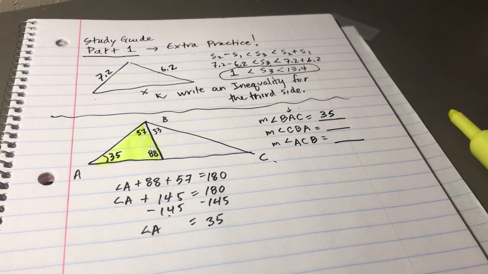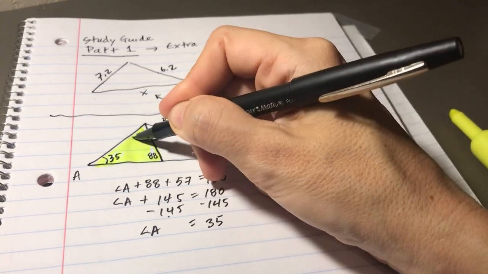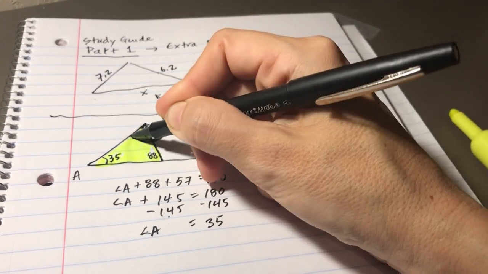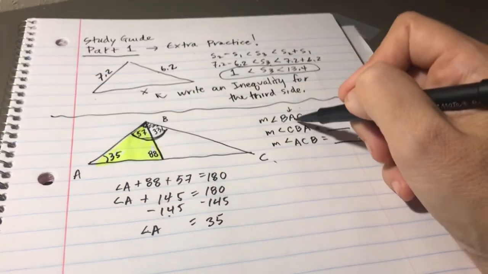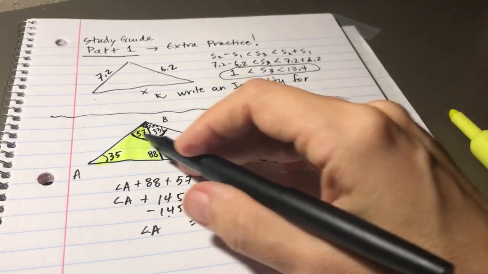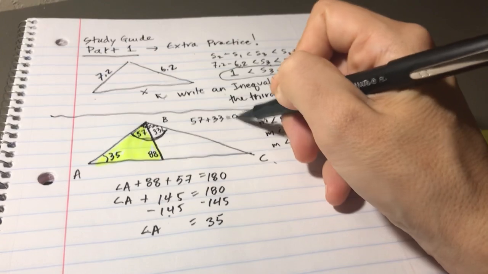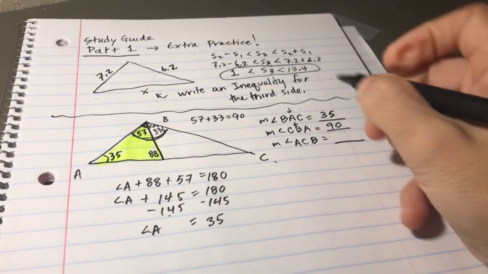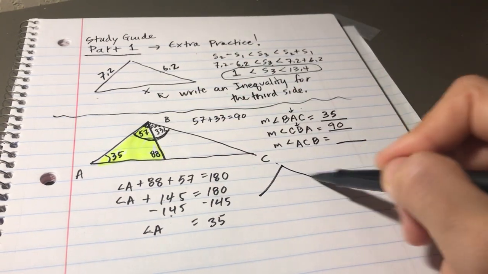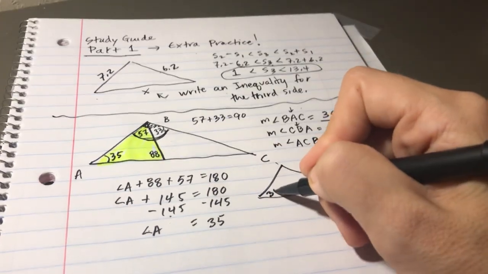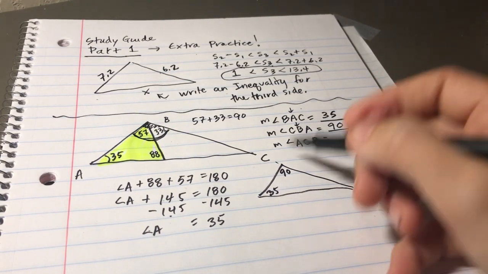Now, I noticed that 57 and 35 actually make up this whole angle right here. So ABC or CBA is actually these two angles added together, 57 and 33. Ooh, and that's 90. So that's interesting. So when I look at this triangle, it's actually 35, 90, and this angle is the only one missing.